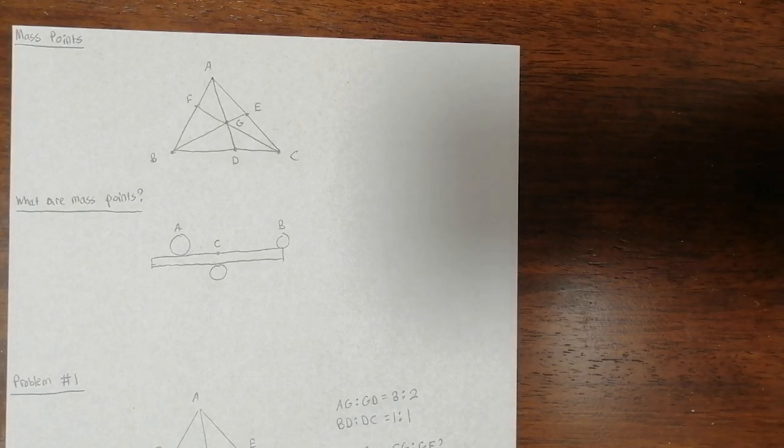Hey guys, so today we're going to be covering a concept called mass points. Mass points is a really useful tool in a lot of geometry problems. It's not taught in a lot of schools, so I thought it would be useful to teach it to you guys today. So let's just take a look at what kinds of problems mass points are used in.